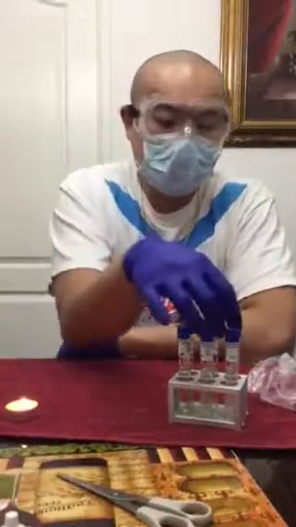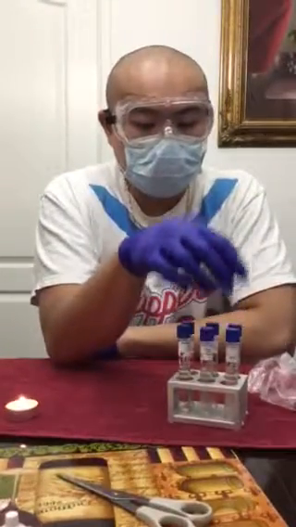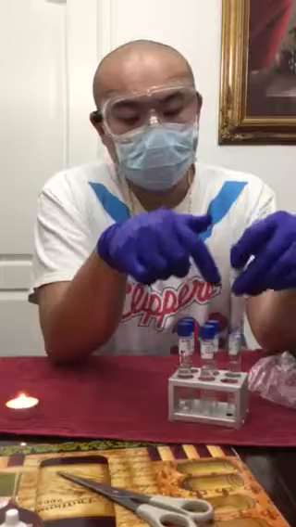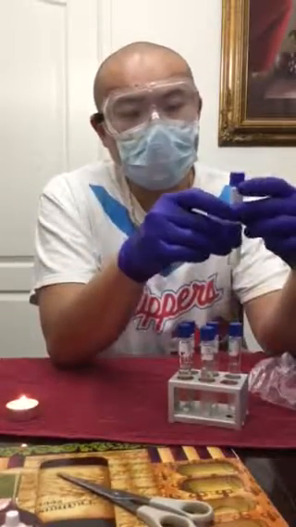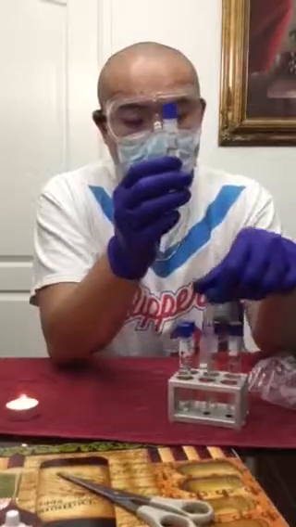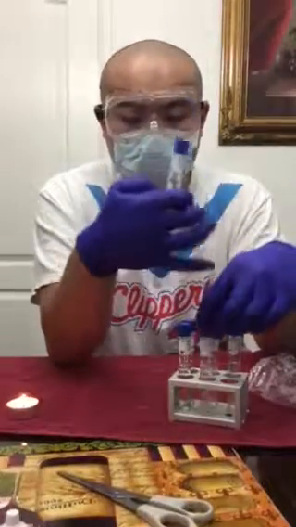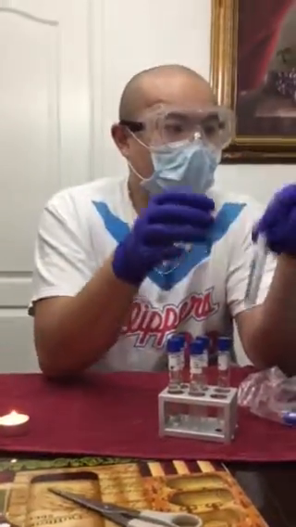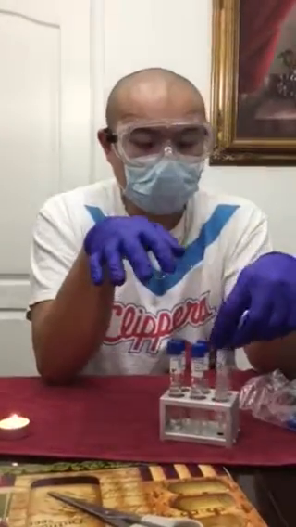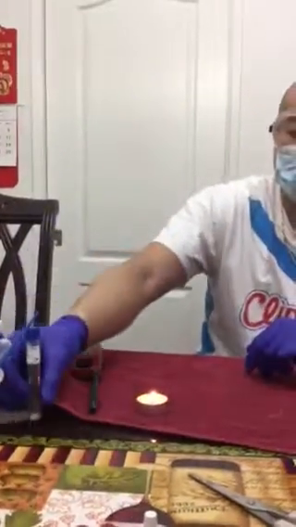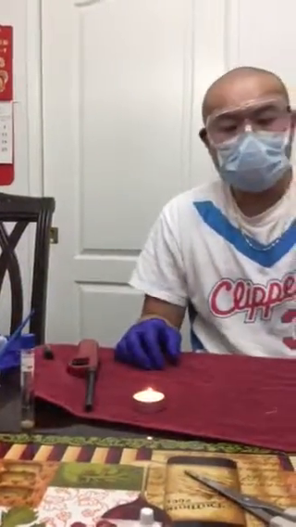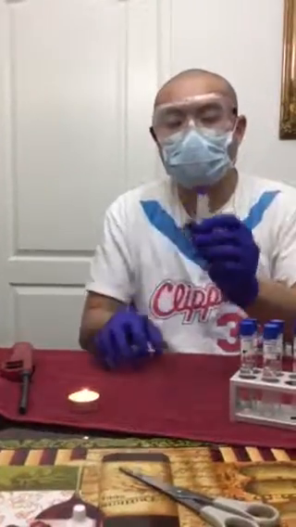I labeled them, since there are 6 of them in the experiment, I needed to label 3 epidermidis and then 3 cerevisiae. And it starts with the 1%, 7%, to the 15%. After I labeled everything, I got my cultured broth already, the epidermidis. And then I started off getting the first one, the 1% epidermidis.